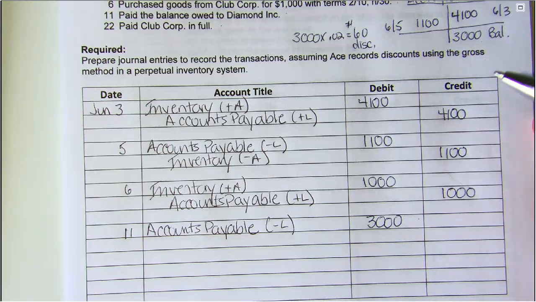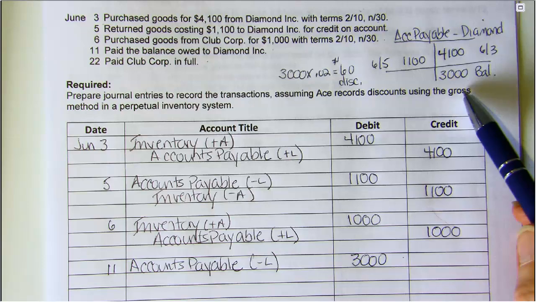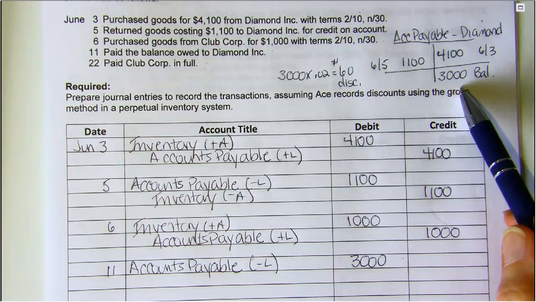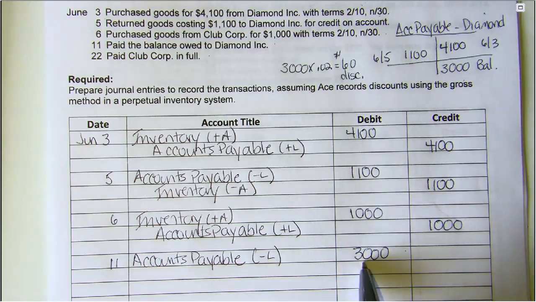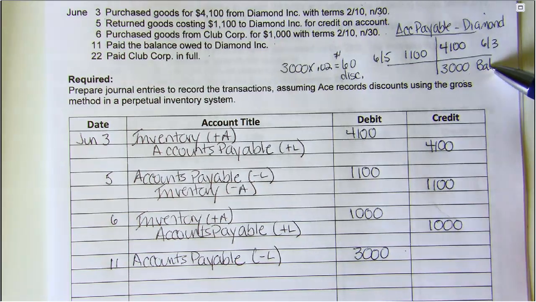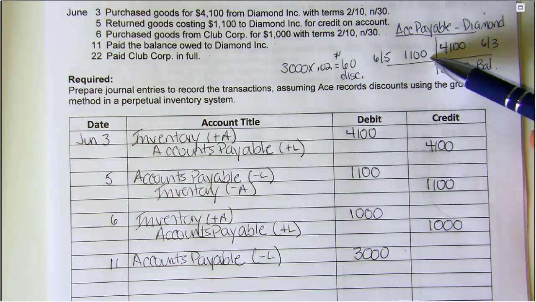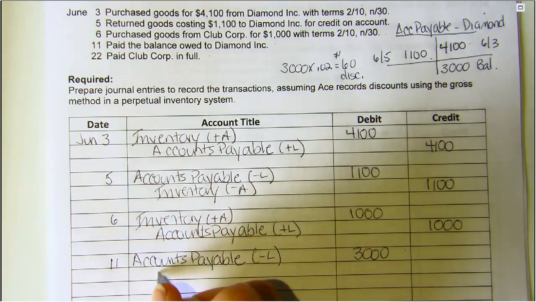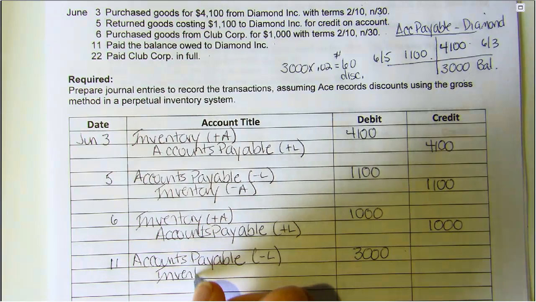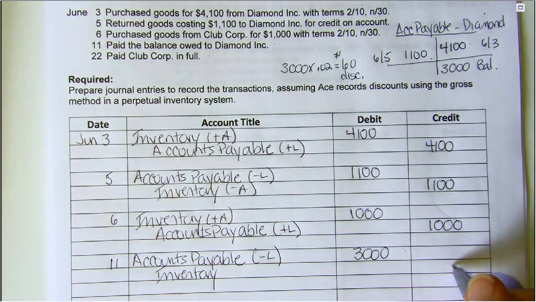The reason is, if we debit accounts payable for anything less than the $3,000, it would look like we still owe Diamond money, and we don't. They told us we can pay less if we pay early. So we debit accounts payable for the full balance that is owed, the purchase less the discount, and then we credit the inventory account for the amount of the discount.